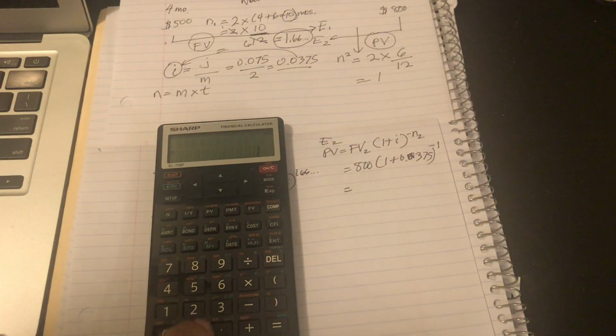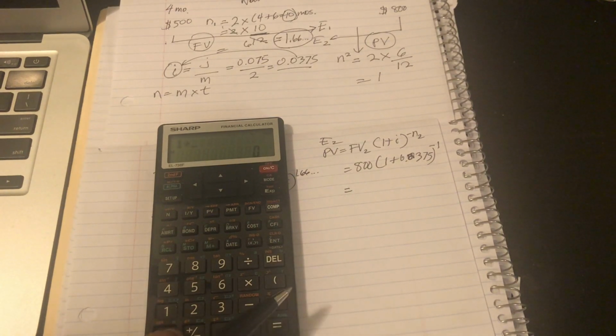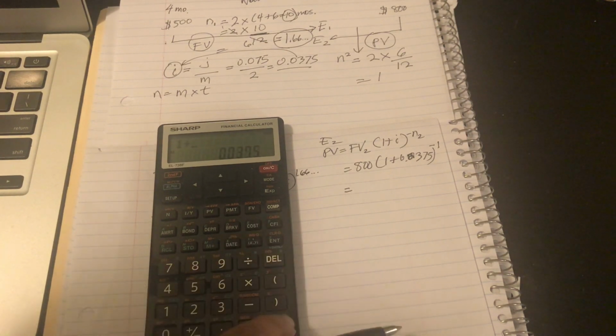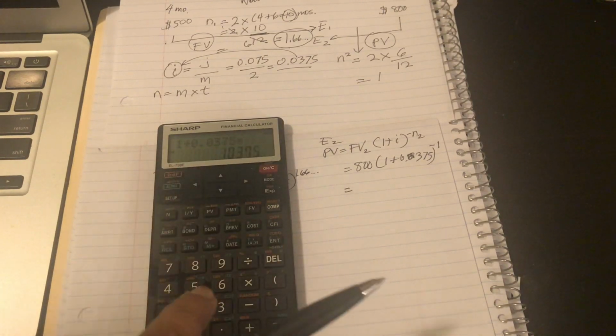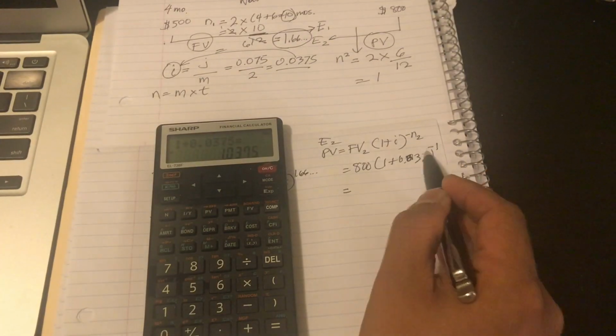So I go 1, I'm going to add this, 1 plus 0.0375, 1.0375, and I raise it to the negative first power. Remember, the present value is always negative.